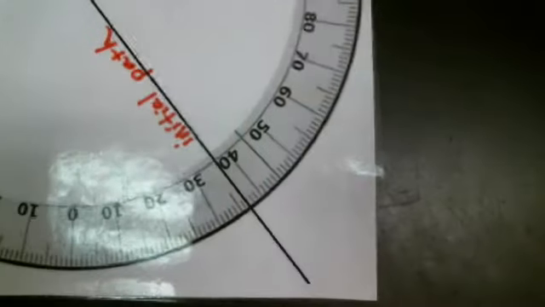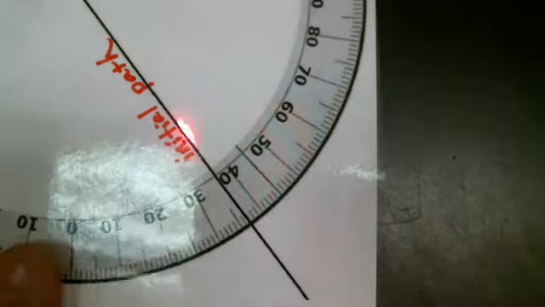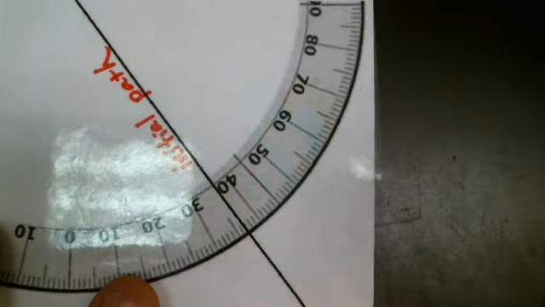Okay, now let's get the laser going. Okay, here's my laser, and I'm going to shine it right down. Oh, there we go. Shine it down this path. And when I do that, where does it come out?